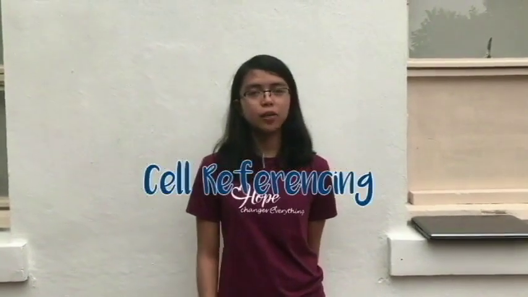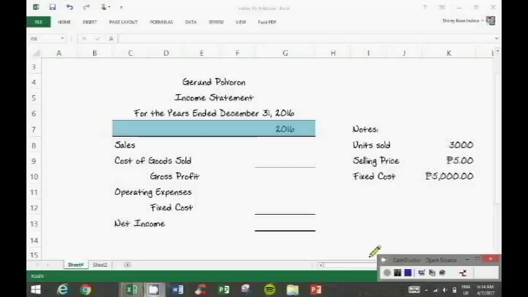The reason why I chose this topic is because I found it important and very helpful, especially when doing a lot of calculations with big data. Instead of manually computing everything when you want to change one value, with the use of cell referencing, it will automatically change the value itself. And in this video, I'm going to show you how.